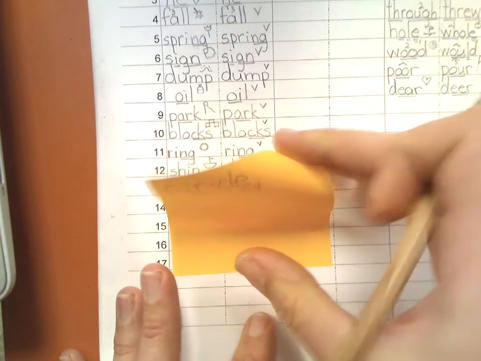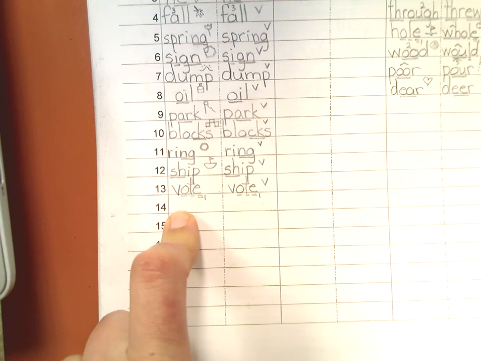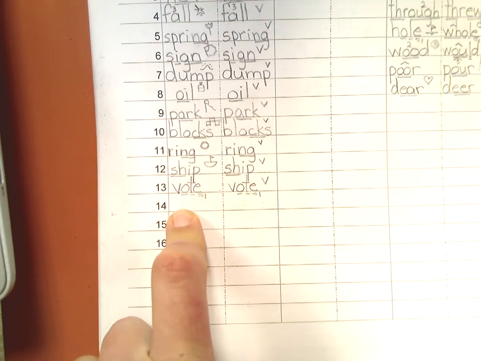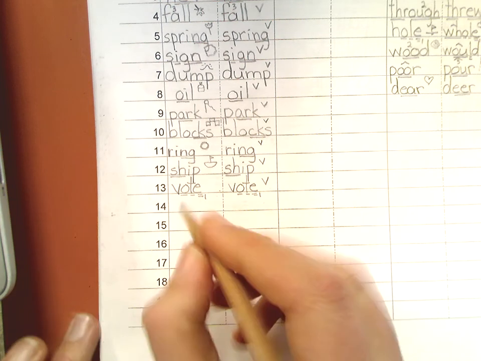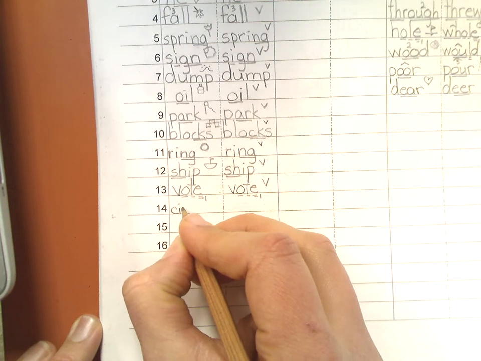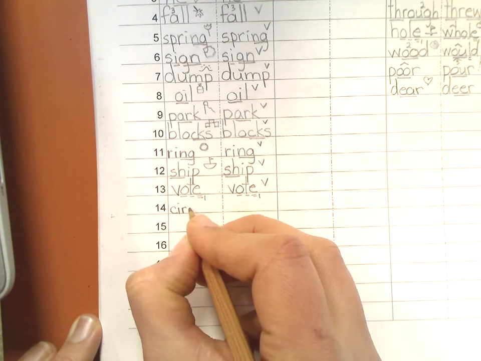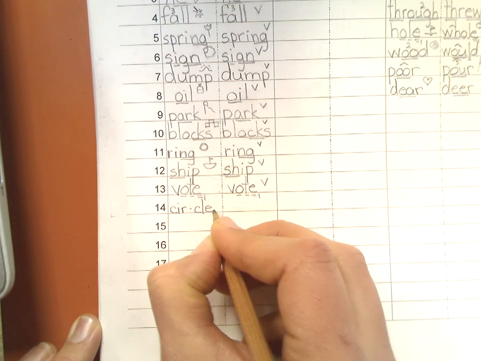All right, go ahead and mark your word. Go ahead and write circle on your first free box and mark it. All right, after you've done that, do it in the next box. Make sure you're saying the sounds while you write them.